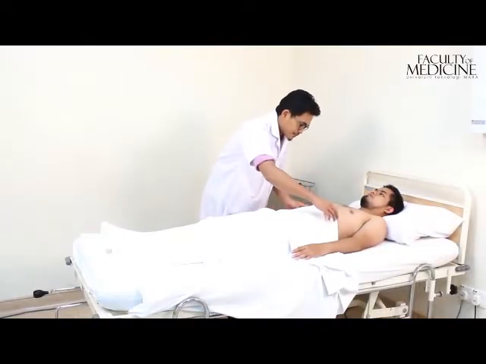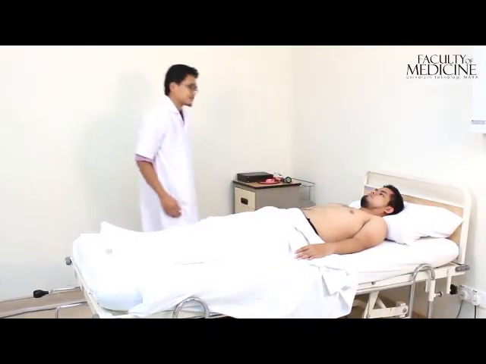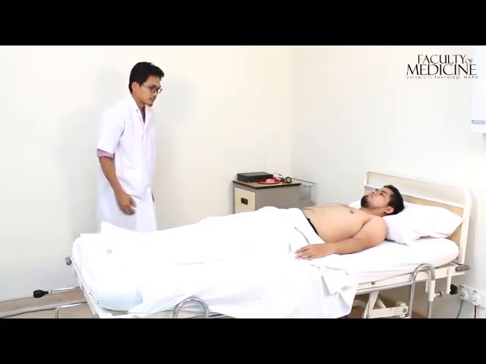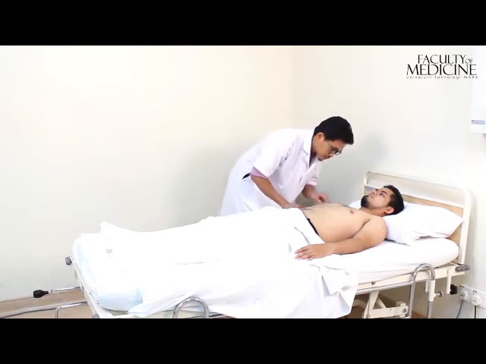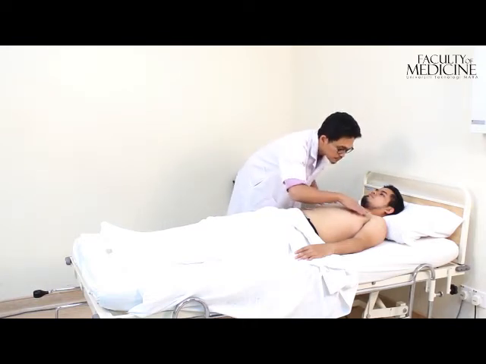Now, lie the patient flat. Ensure the patient is at eye level. Examine the chest as well for evidence of gynecomastia, spider nevi, and any loss of axillary hair.